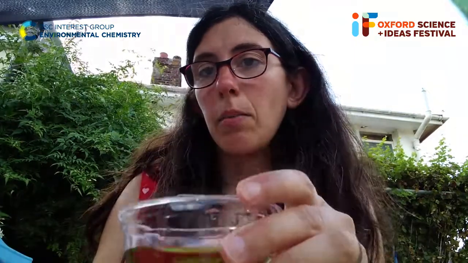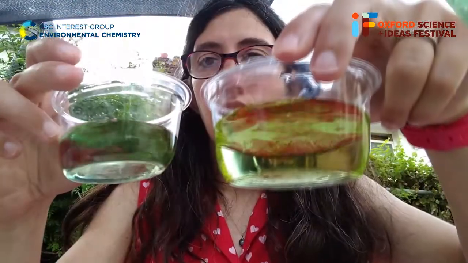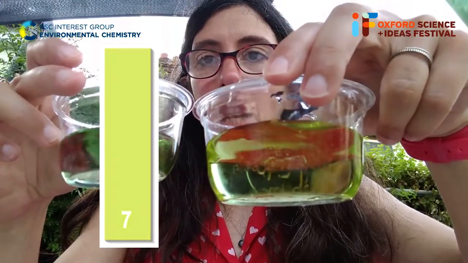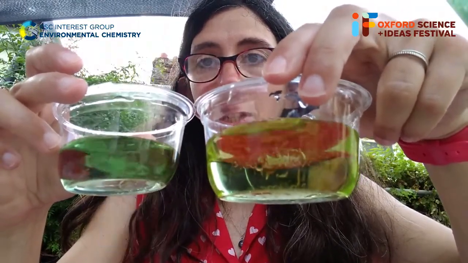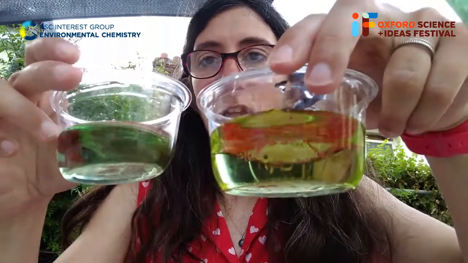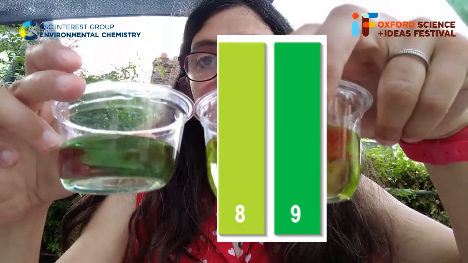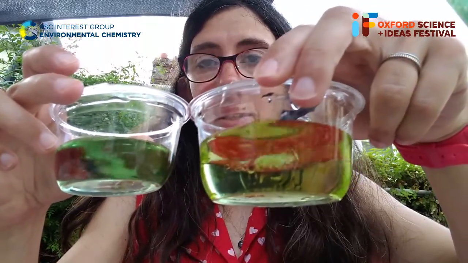What I've got here are some water solutions that I have added some of this indicator solution to. This here is just some tap water. I didn't have any seawater because I'm in Oxford, it's quite a long cycle, so this is just some water with bicarbonate of soda added.